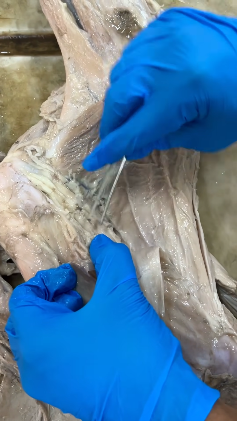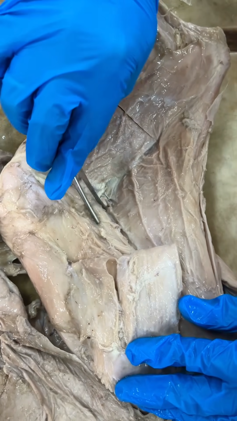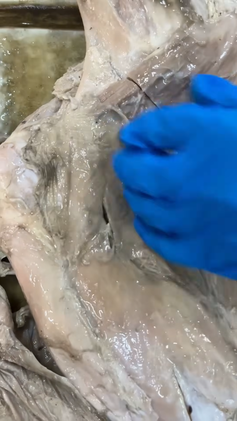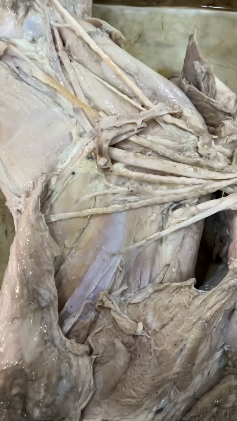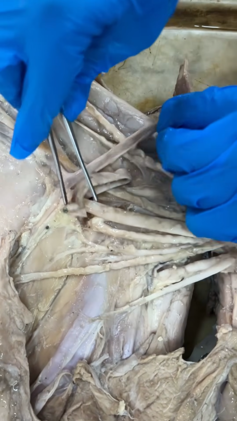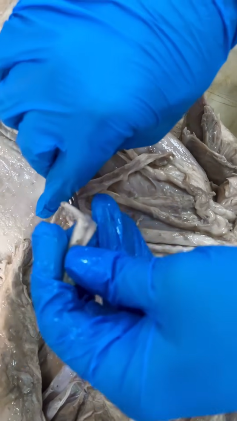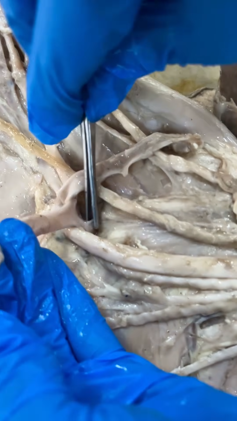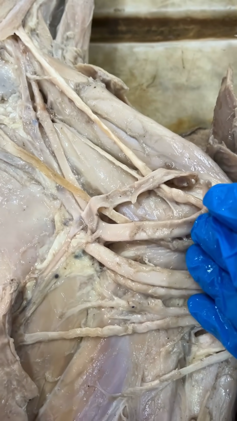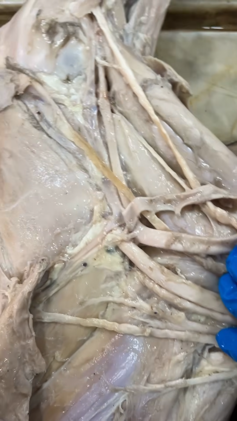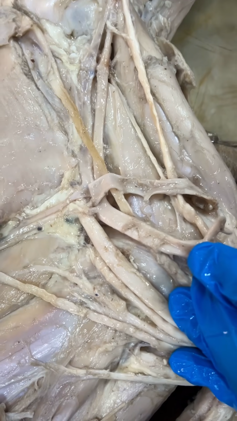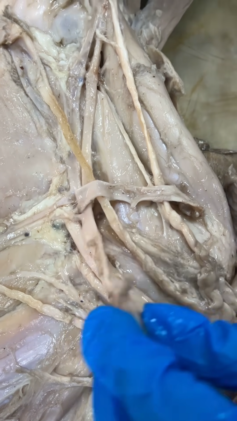So this posterior circumflex humeral artery goes from the medial aspect to the lateral aspect of the shoulder region, and finally supplies the deltoideus, infraspinatus and teres minor muscles.